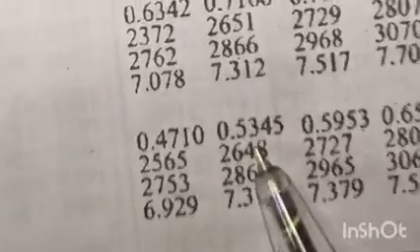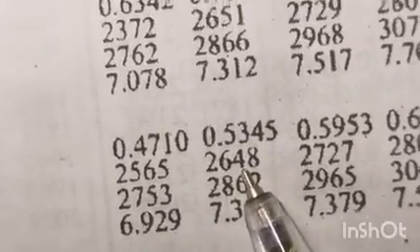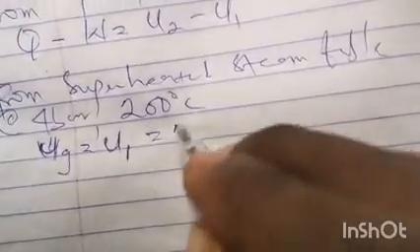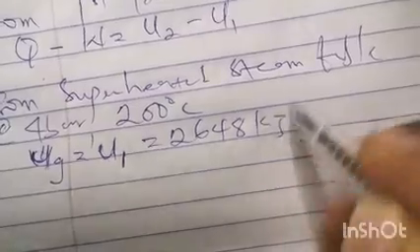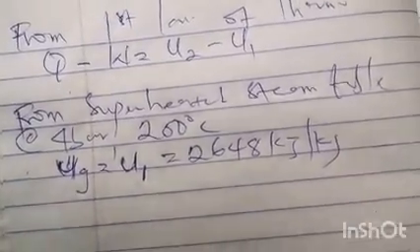Here, this is 4 bar, second line Ug, so the value is 2648 kilojoules per kilogram. So the internal energy Ug, and that's equal to U1, is simply given as 2648 kilojoules per kilogram. So this happens to be the specific internal energy at state 1. Now, since the steam is saturated at state 2, and we need to find internal energy at state 2, we'll simply recall the relationship between dryness fraction and internal energy.